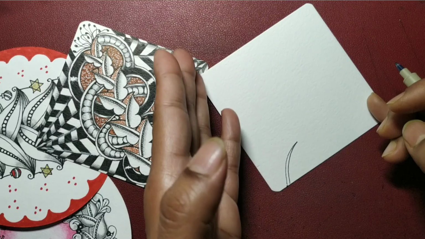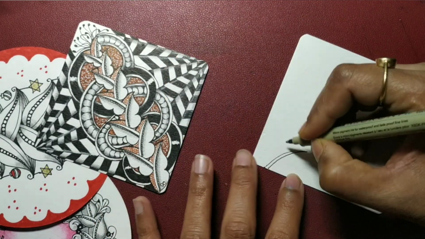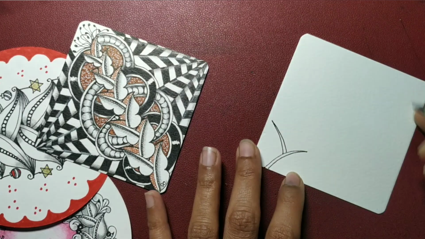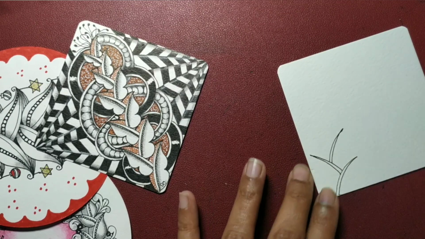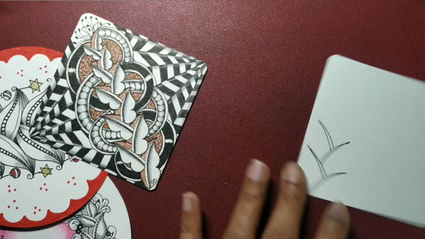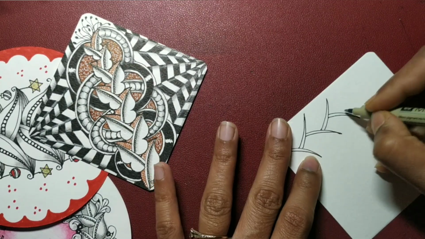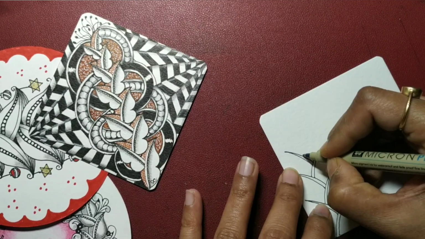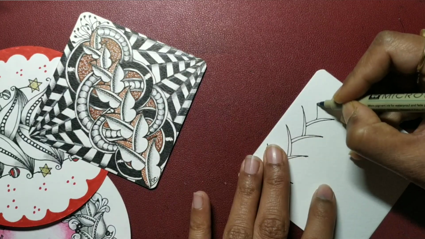So what I'm going to do is again draw these stems, right? So I'm drawing it on one side, and first I think we should draw the stems only, right? Otherwise we won't be able to give that overlap kind of a look. So first let us draw the stems, slowly, in the same fashion that I explained in my first session.